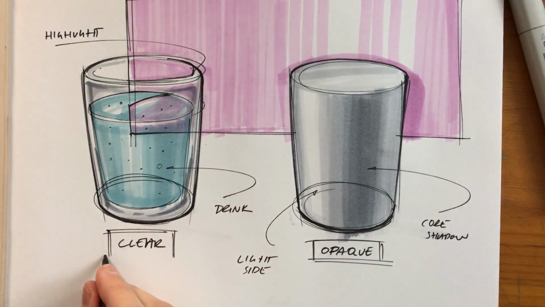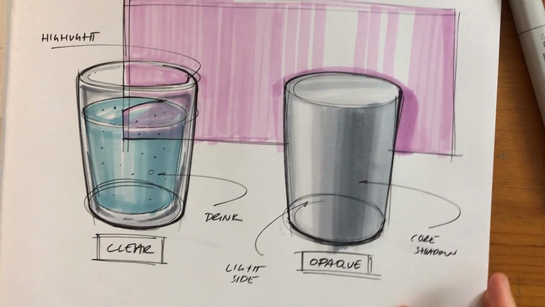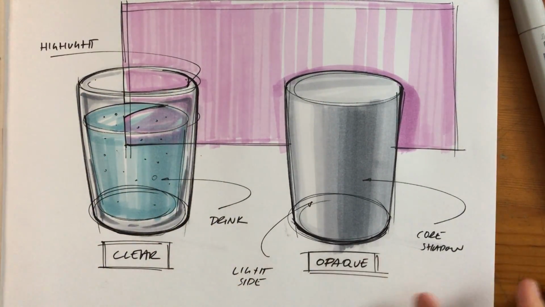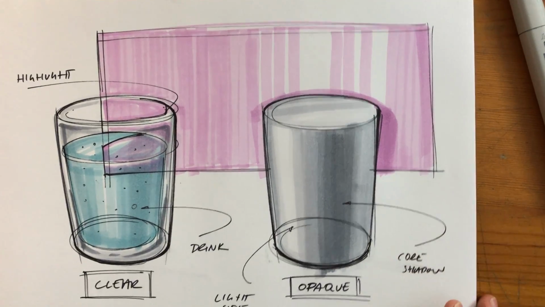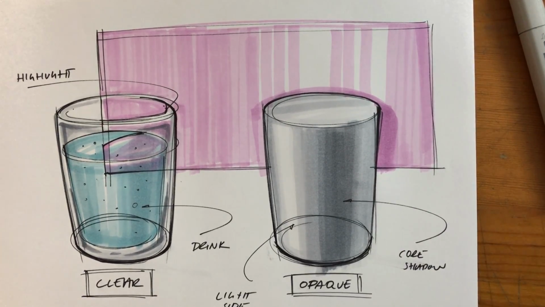Clear stuff is hard because you really see through it, so you're drawing what's in it or what's behind it more often than the actual shape of it, but you can add things to help define the different qualities of your object, whether it's wall thickness, the contents of it, or the shape of it. So yeah, this is a little overview of the differences between clear and opaque marker rendering.